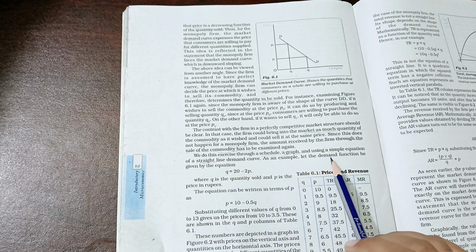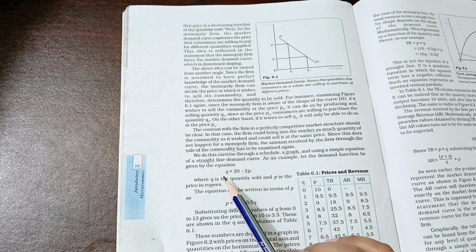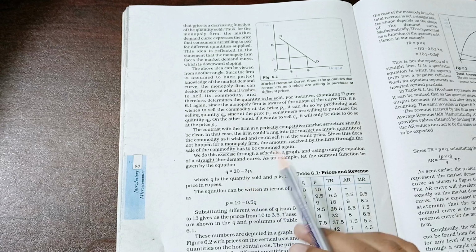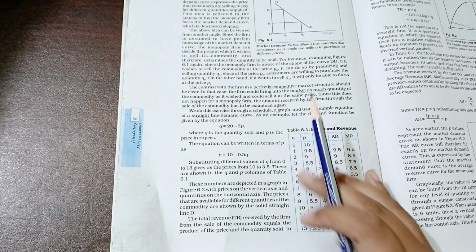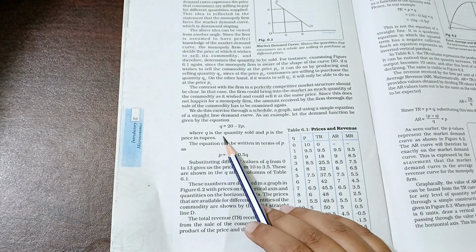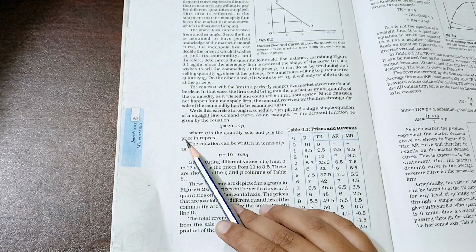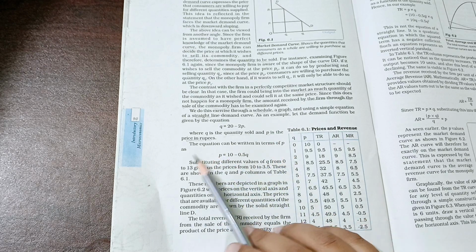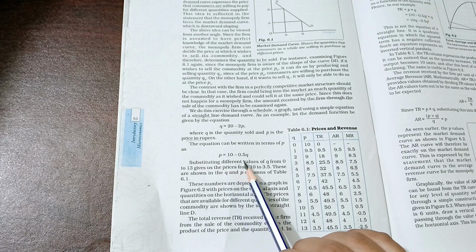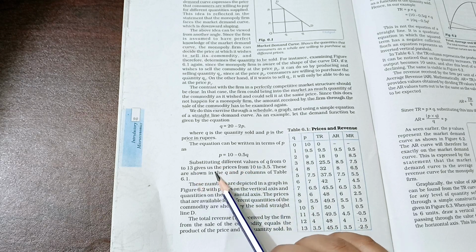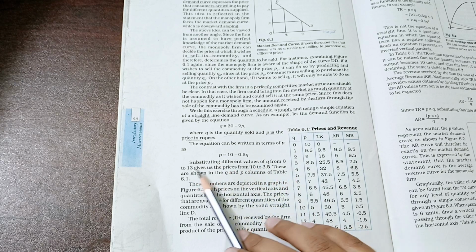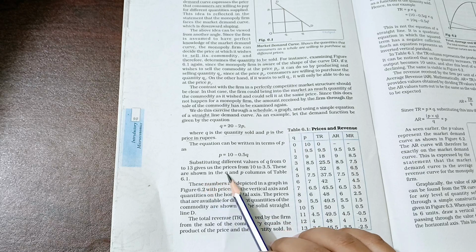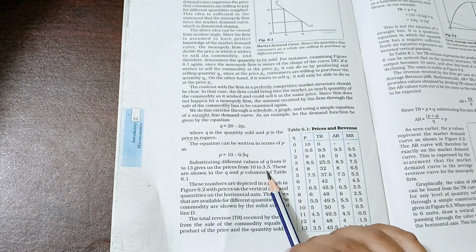As an example, let the demand function be given by the equation Q = 20 - 2P, where Q is the quantity sold and P is the price in rupees. The equation can be written in terms of P as P = 10 - 0.5Q. Substituting different values of Q from 0 to 13 gives us the prices from 10 to 3.5.